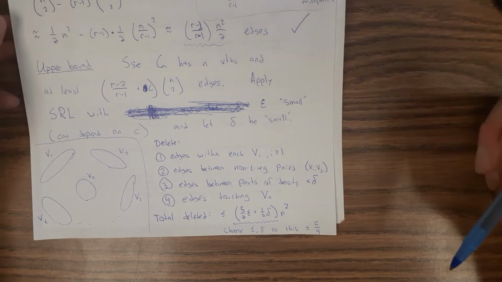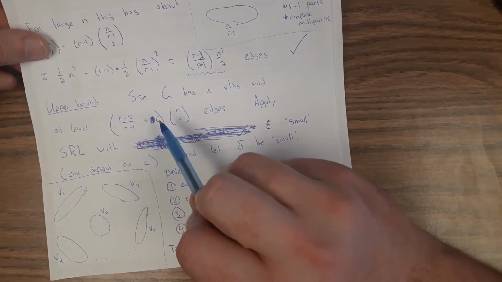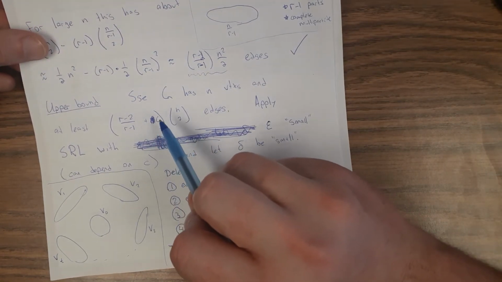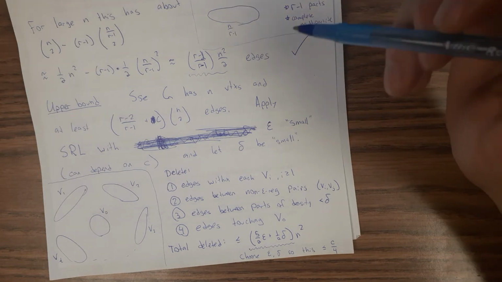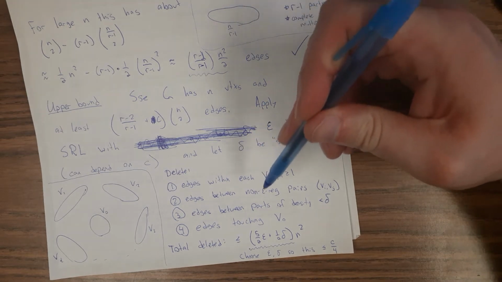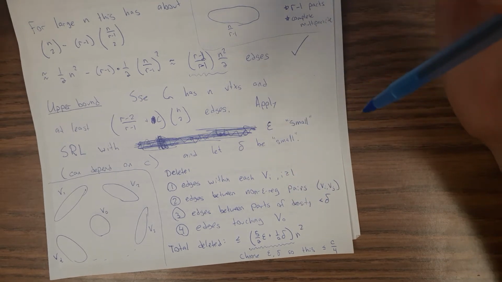Why am I doing that? It's because this little bit C here is like the extra stuff that I have to work with. And I don't want to delete, or let me say that again.